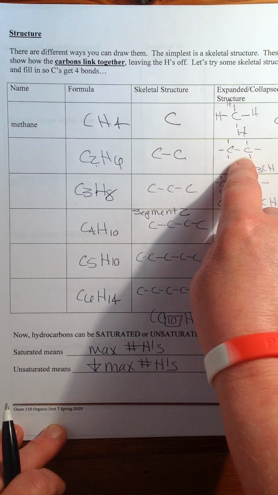In the last segment, I told you to complete these structures, so I filled them out over here. So you need to check your work. Okay, here's the expanded, here's the collapsed, and here's the tally of everything. Here's the expanded, here's the collapsed, and here's the tally, and so forth. And what I said was work your way up to C10, and what you should have counted is that you have 22 hydrogens.